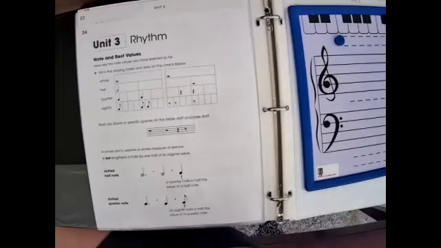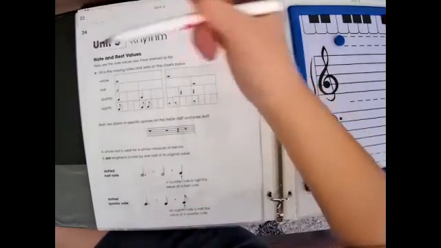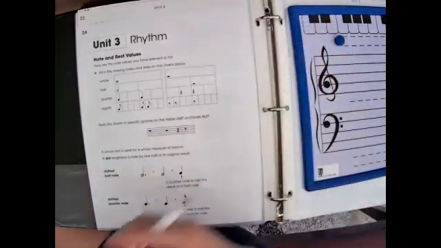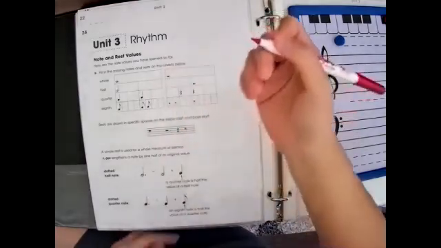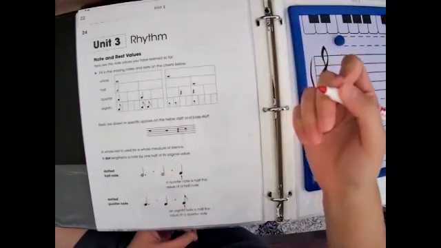Hello, everyone. Here is an overview of what we're going to talk about in Unit 3. So first thing is the note and rest values. I'm going to fill in those for you right now, so that when we talk about this in our class today, you wouldn't be confused about it.